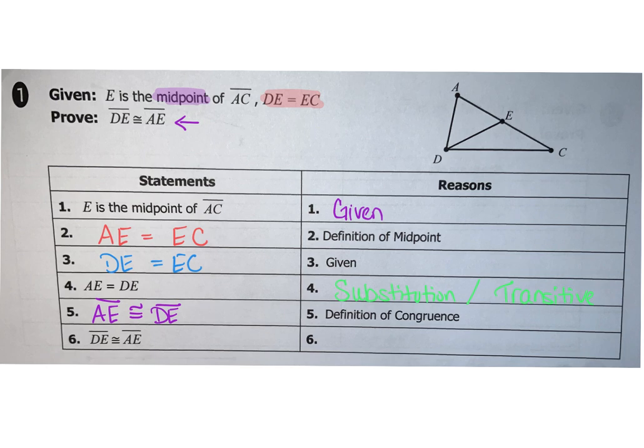This last step, so it looks like we've already proven what we're trying to prove, right? We've proven that AE is congruent to DE. That's not what they ask us, though. It is very specific. They actually ask that we tell them that DE is congruent to AE. So what tells us we can just flip-flop those? Symmetric. Yeah, my symmetric property.